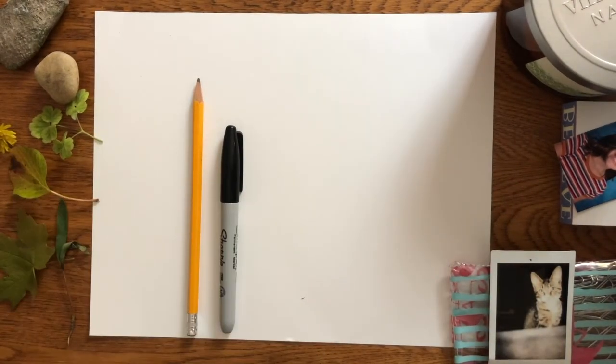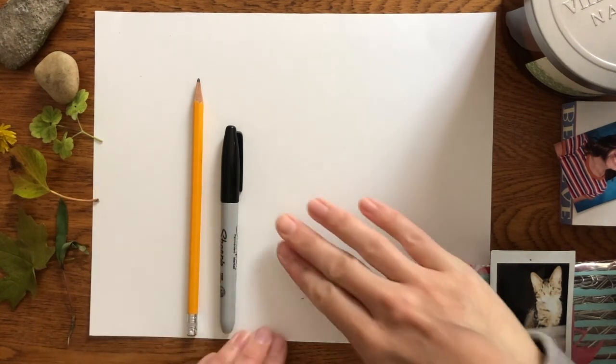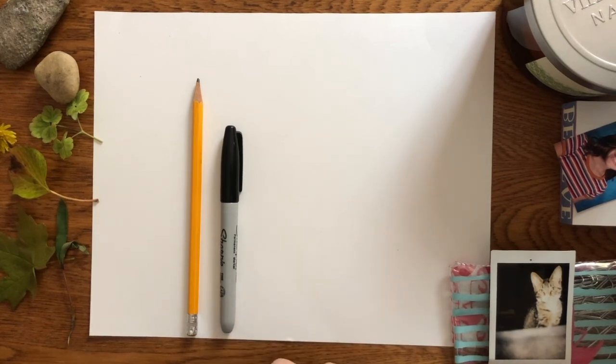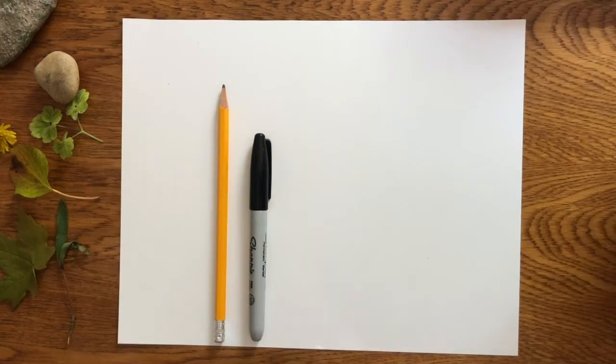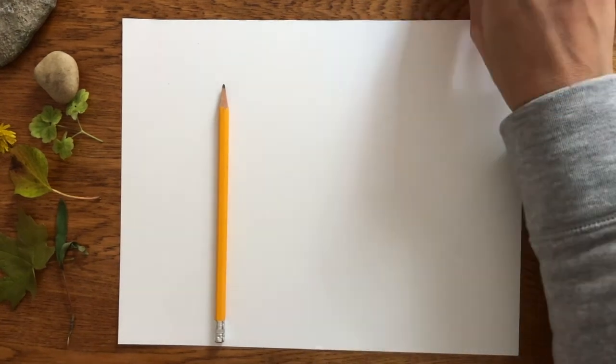To get started, you are going to need a piece of paper. It doesn't even matter the size or the type of paper, whatever you have laying around. The thicker paper that you have, the better, because next week we are going to paint on this. And you will also need a pencil and a Sharpie if you have one. If you don't have one, don't worry, it's okay, but you will use it. If you have it, great.